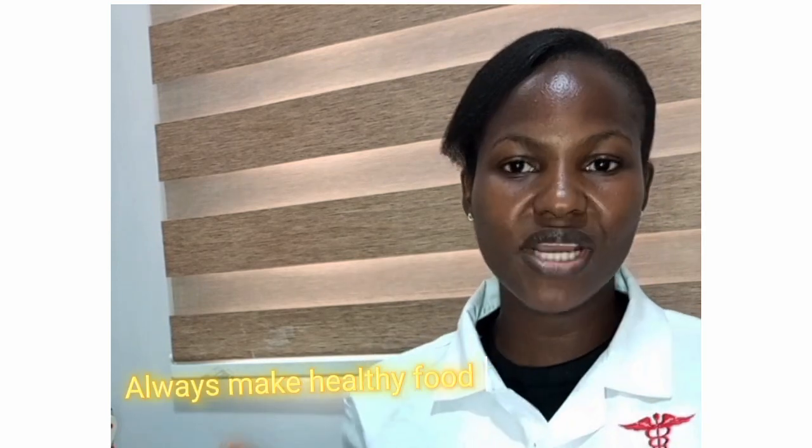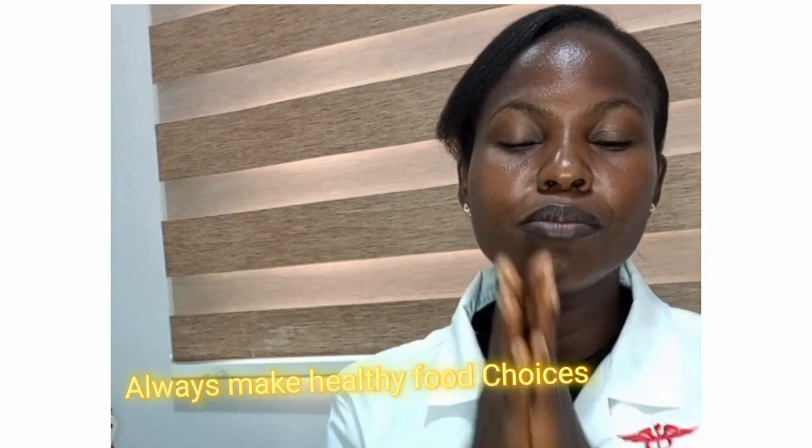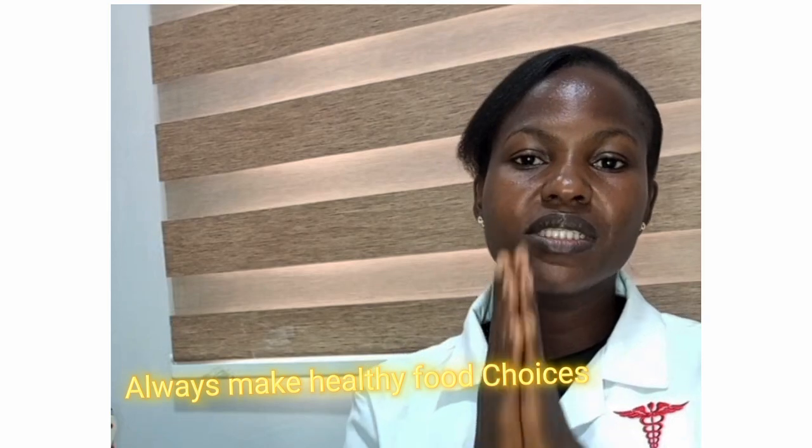Go for healthy food options, go for your whole grains, go for healthy farm produce, and ensure you stay active, stay healthy, ensure you back up your fasting with prayers. I wish you all round wellness, health, and goodness.